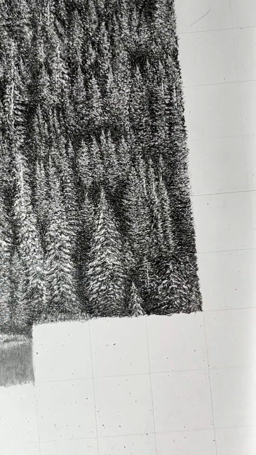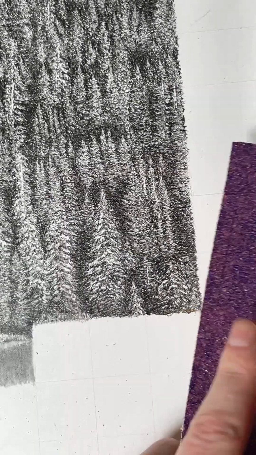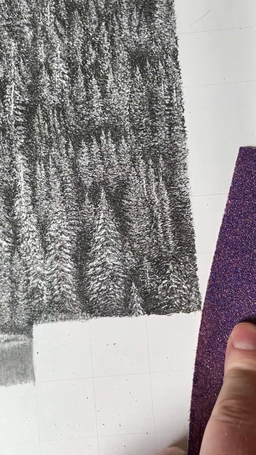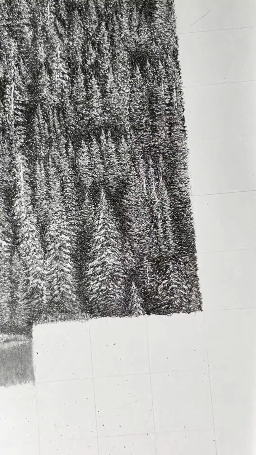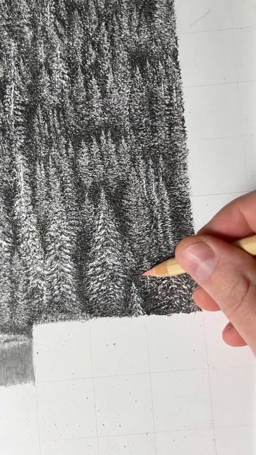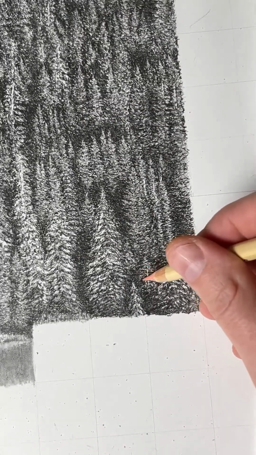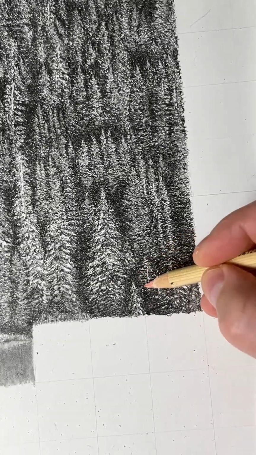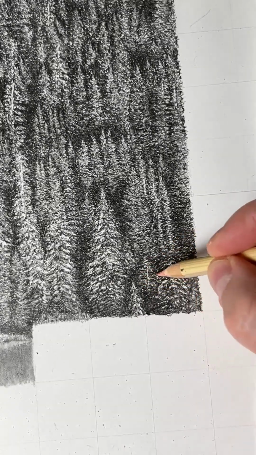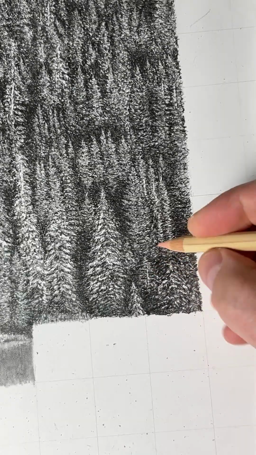But then with this other eraser, what I like to do is rough it up on a little sandpaper. So I get a rough texture, and that is going to help us maintain our texture because it's not erasing smoothly. And I just do little dabs. And this can give me super subtle variations in my values.